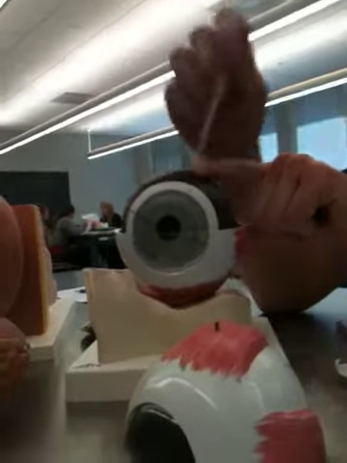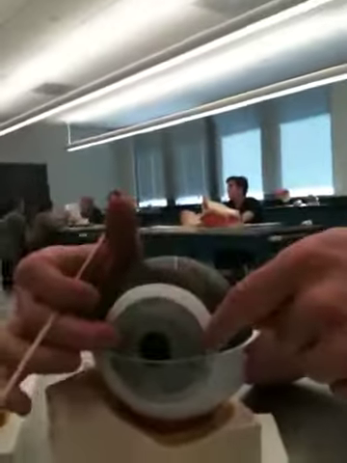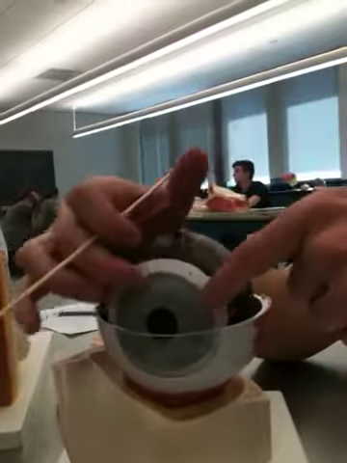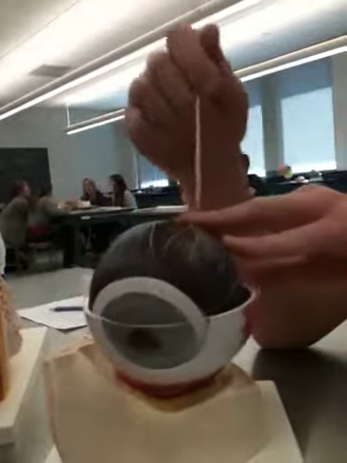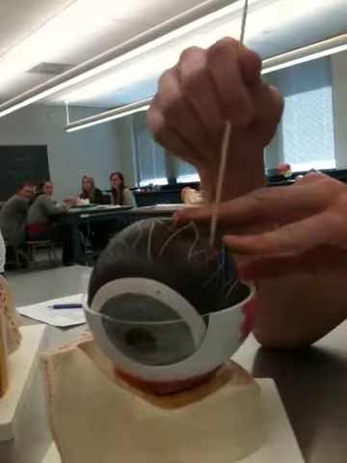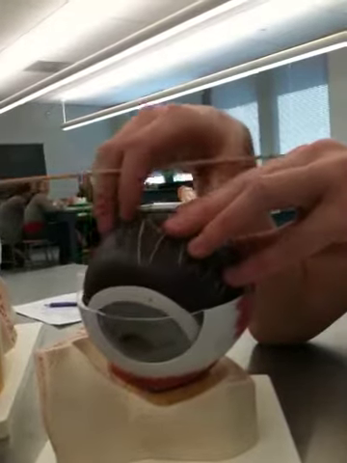This structure regulates the amount of light that can go into the eye. It's the colored part, the iris. This up here, the brown layer, is the choroid. This is where the blood vessels are.